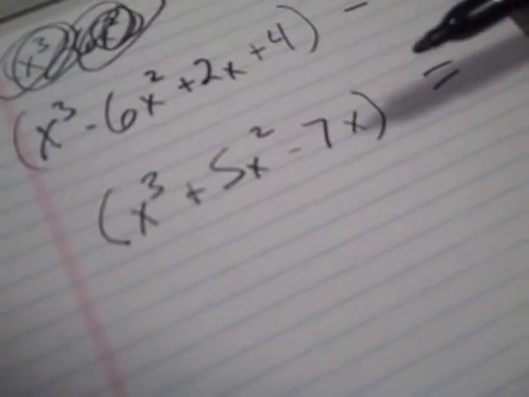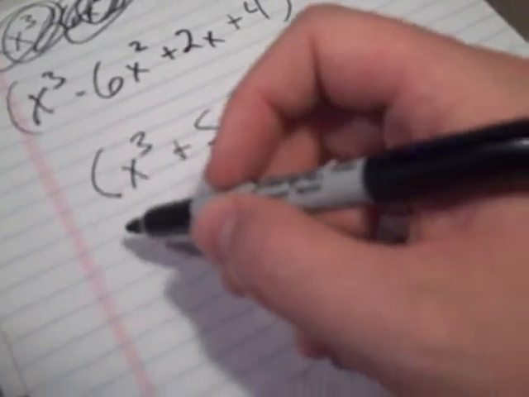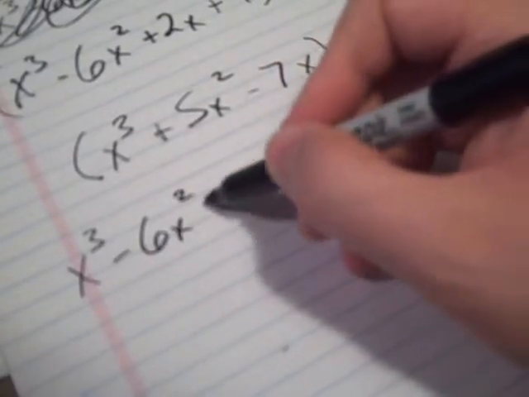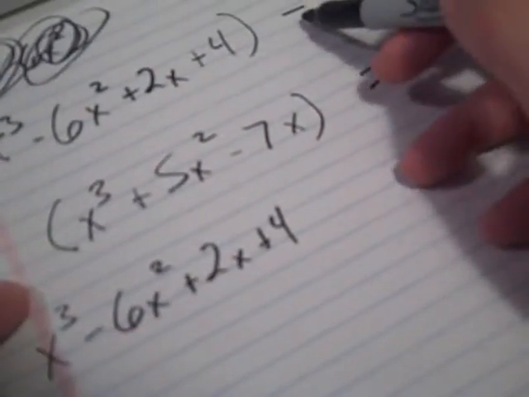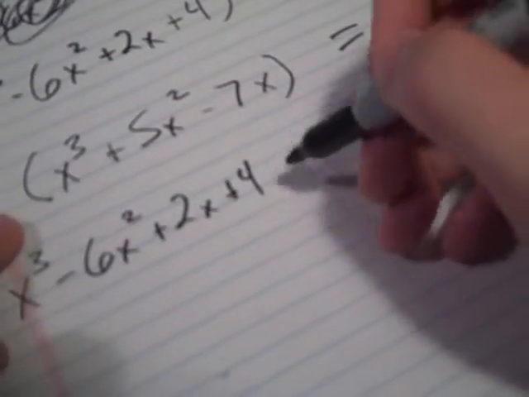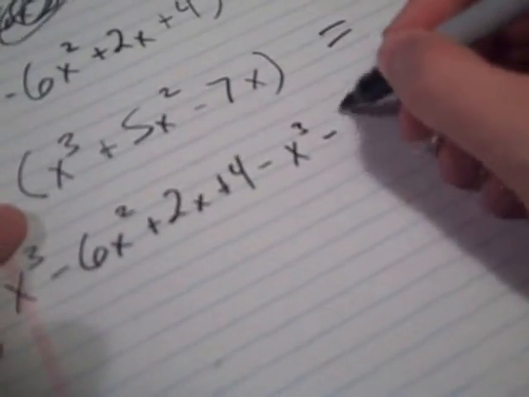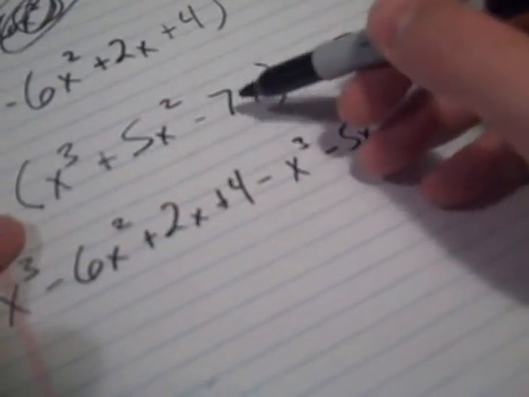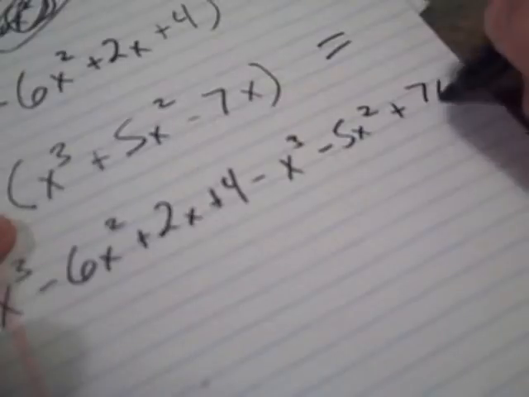So we can write the whole thing out if we want. Let's do that so that we keep everything straight in our heads. So there's an x to the third minus a 6x squared plus a 2x plus a 4, and then here's the negative. So all these are going to be negative now. So this will be a negative x to the third, and that'll be a negative 5x squared. This is already a negative, so a negative times a negative is a positive. So that'll be plus 7x.